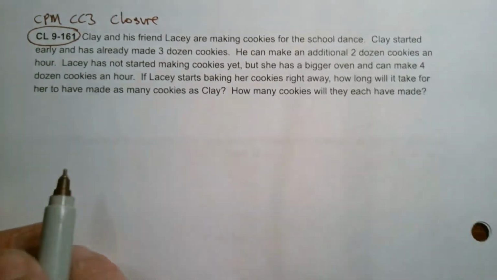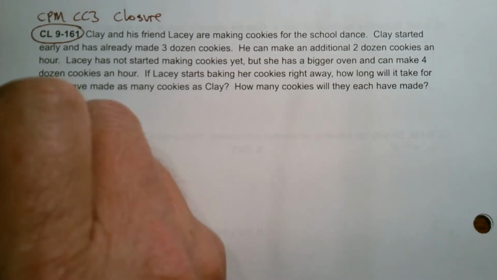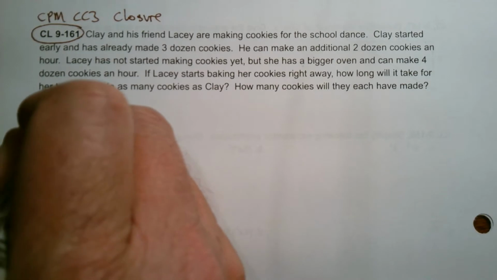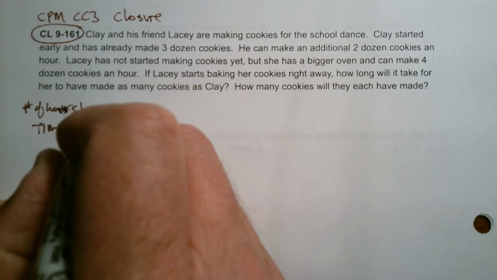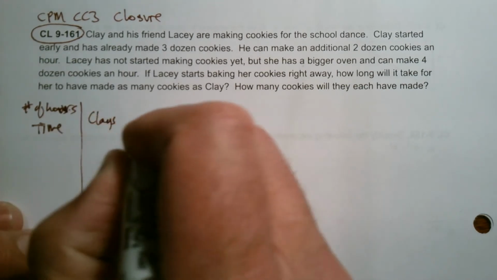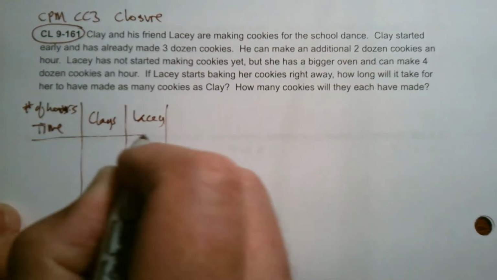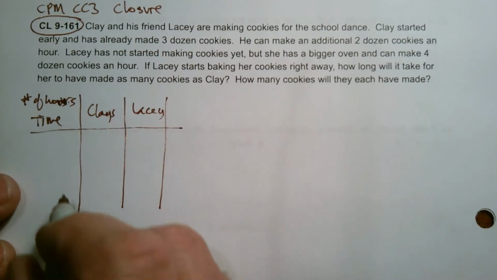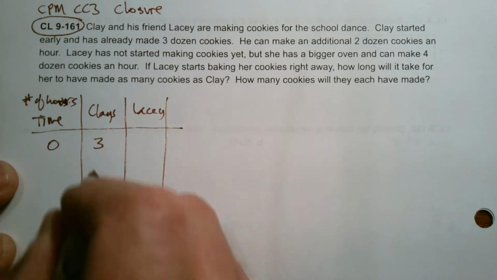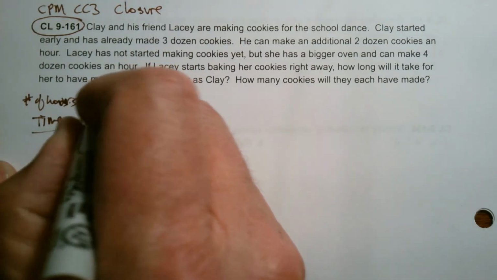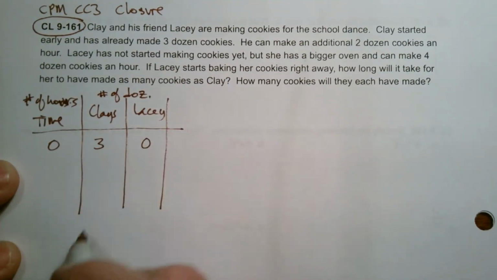This is where I think you could create a table. I could have time, the number of hours, be one part of the table, and then Clay's cookies and Lacey's cookies. If I were to do a table and just continue with the time to see when they're going to be equal, we could possibly do that. So if I start with 0, at 0, Clay has already 3 dozen. These are number of dozens, so I'm going to say 3. Lacey would have 0 at 0.